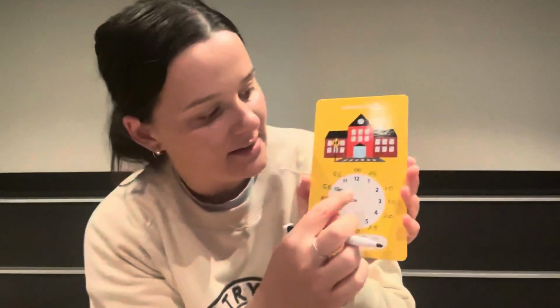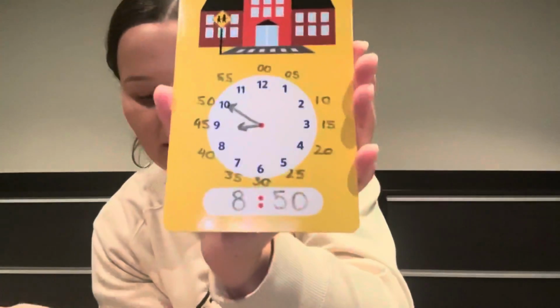We're going clockwise. So clockwise means going in order of the numbers. So 12, 1, 2, 3, 4, 5, 6, 7, 8, 9, 10, 11, 12, 1, 2, 3, 4, 5, 6, 7, 8, and it keeps going round and round. So 8:50 is the time we go to school.